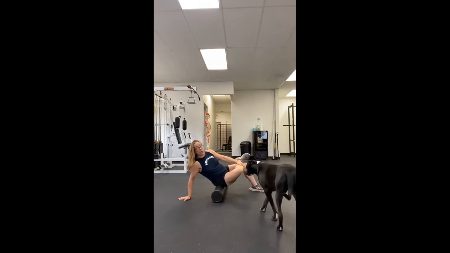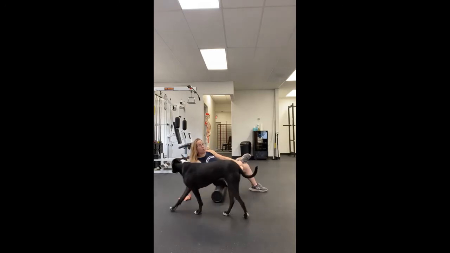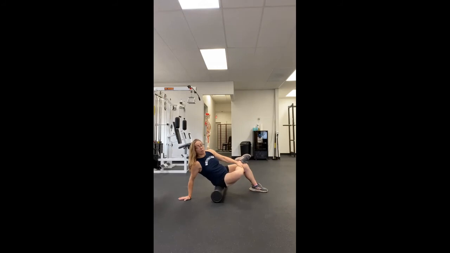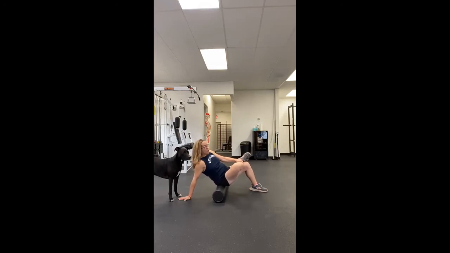And right off the bat, what you're doing is you're putting tension on that piriformis muscle, allowing it to become more exposed as you roll, and you gently rock up and down on that area. So now you've done your low back, then you do your piriformis.